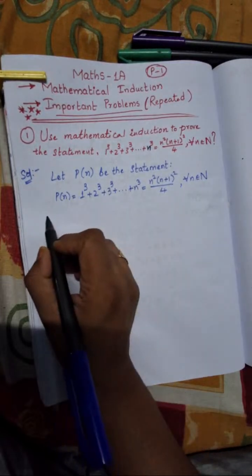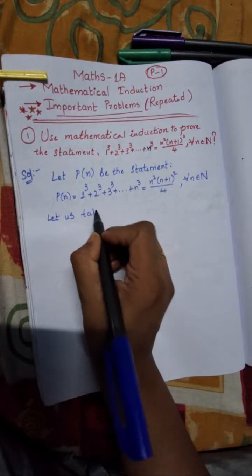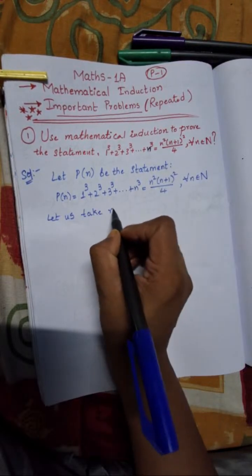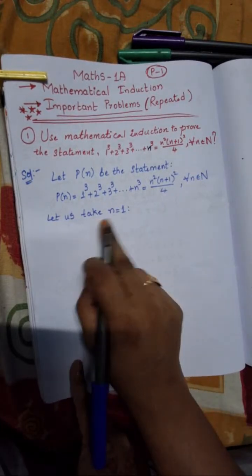Let us take n equal to 1. In the first step we have to prove that the statement is true for n equal to 1.